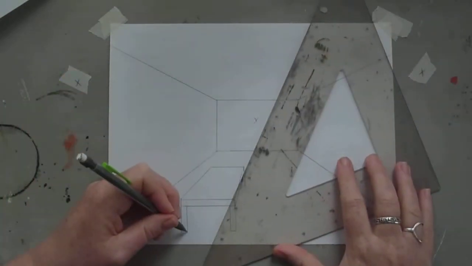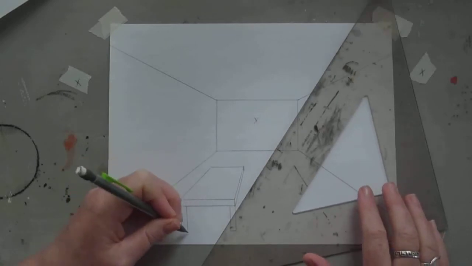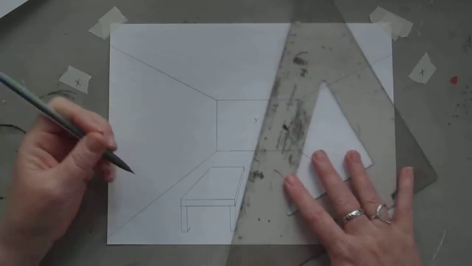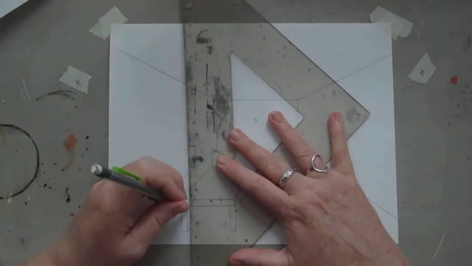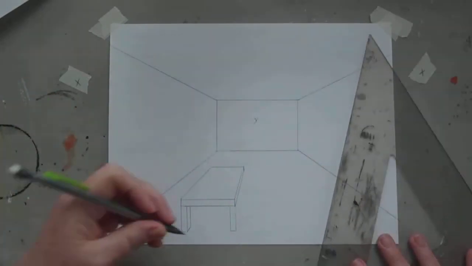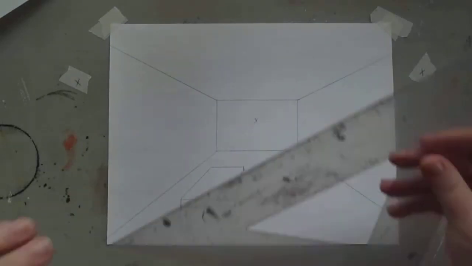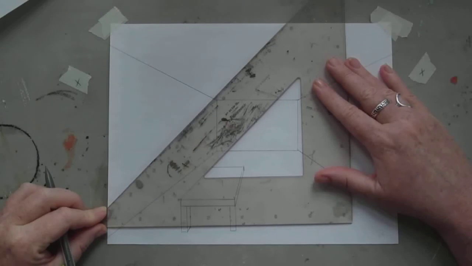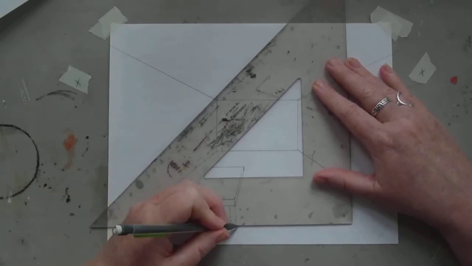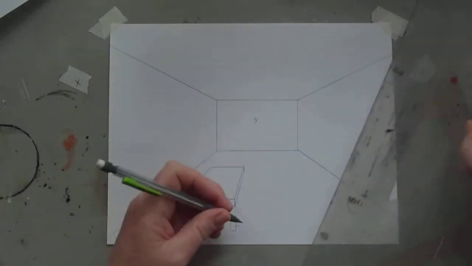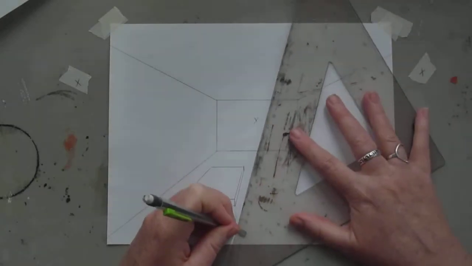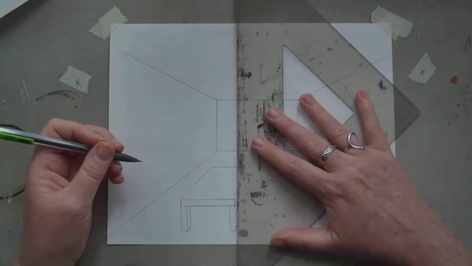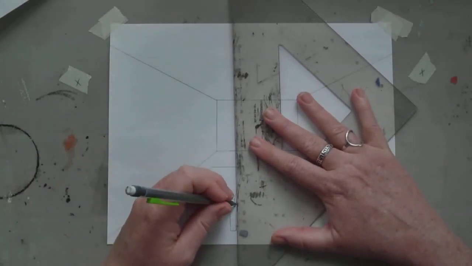Okay, so let's go back to the leg. Again, you know, this table would fall down. We need to add the side and then go straight up and down. And then because I know where the back of this leg is, I'm going to go straight across, give myself a little line, so now I know from this corner to the X, can barely see it, straight up and down.